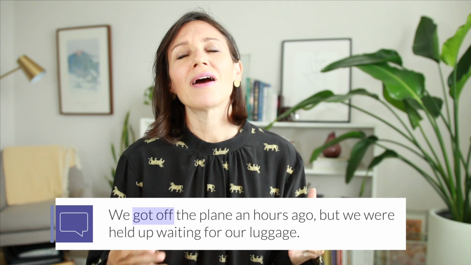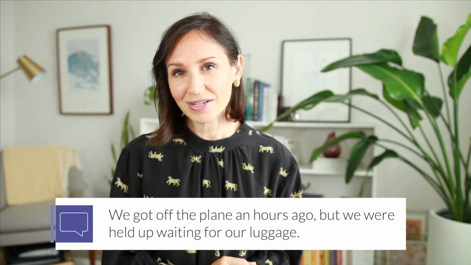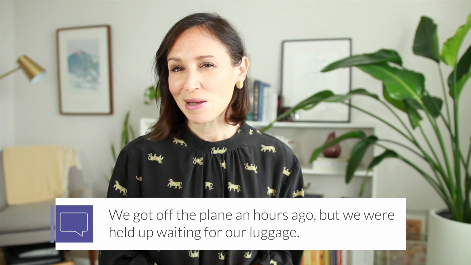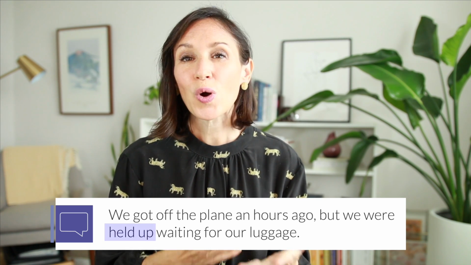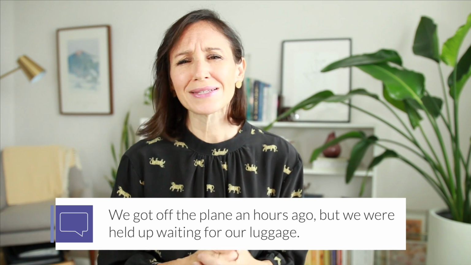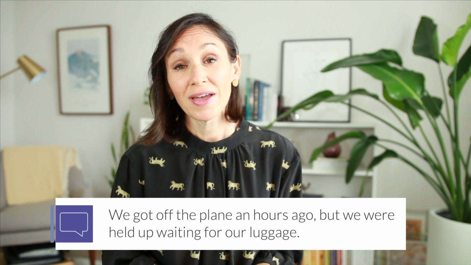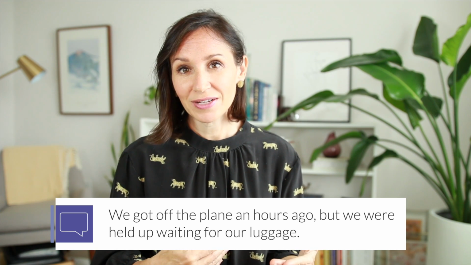It means to exit. For example, if you're flying to see some friends in another city, you might say, "Oh my gosh, we got off the plane hours ago, but we were held up waiting for our luggage." Do you notice in that example I used another phrasal verb? To hold up. To hold up means to be delayed. So perhaps there was some mix-up with the luggage, and as a result, you were delayed. You were held up waiting for your luggage.